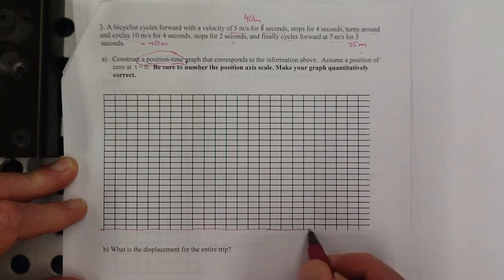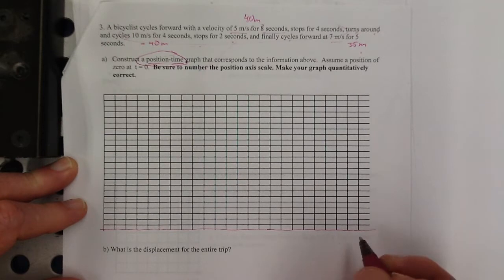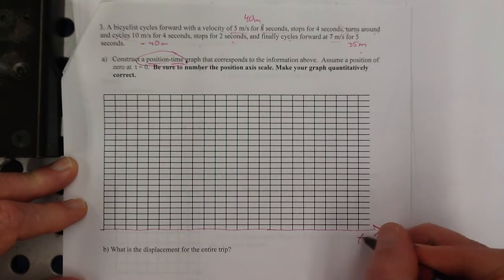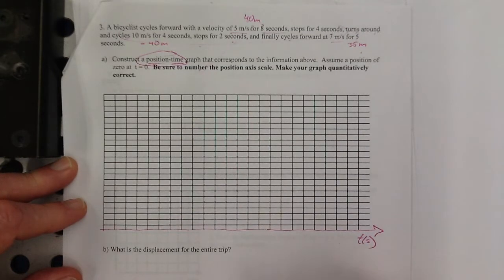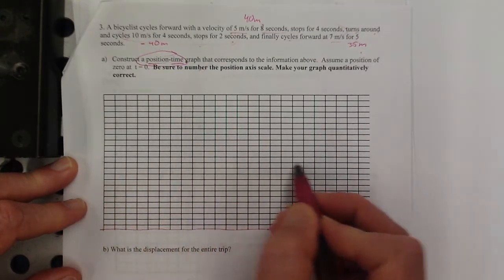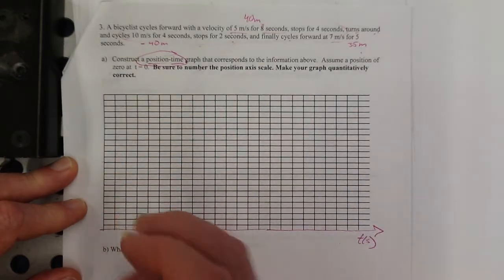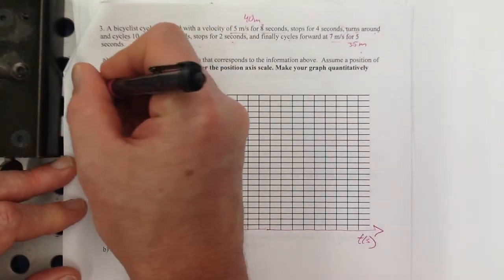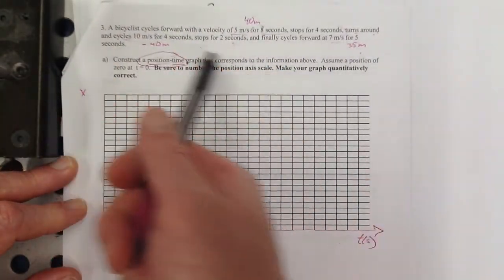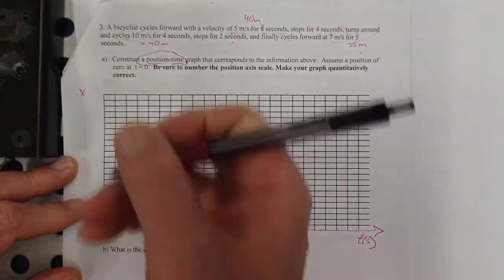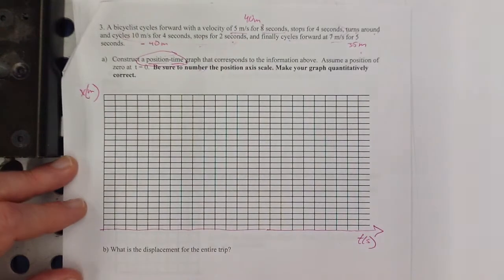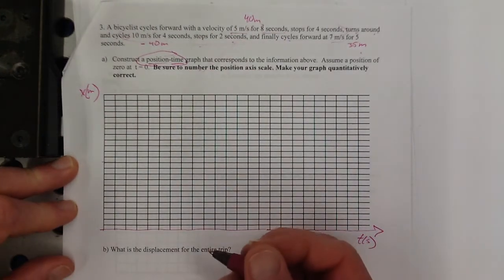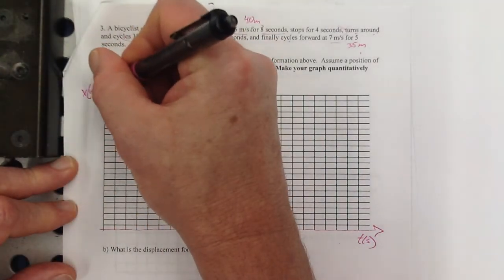Sorry about this little graph I gave you that it doesn't have that bottom line in it. I'm going to make that my time axis. If I was going to get into negative territory, I might choose to make my axis here so I had some negative stuff to work with. That's why I wanted to go ahead and analyze this before I jumped right into making the graph. All right. So I got my position versus time graph.